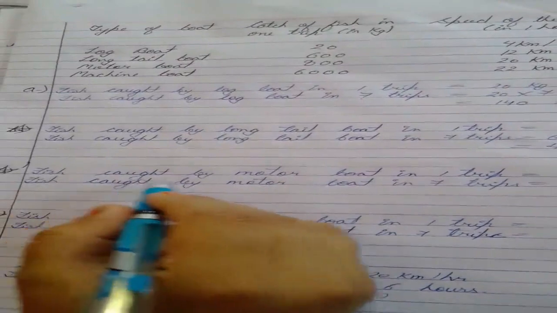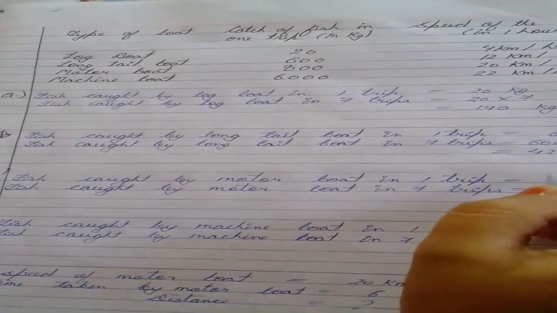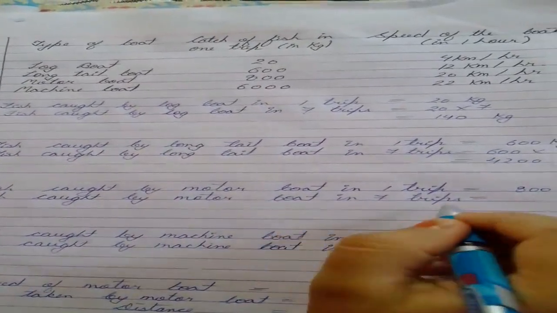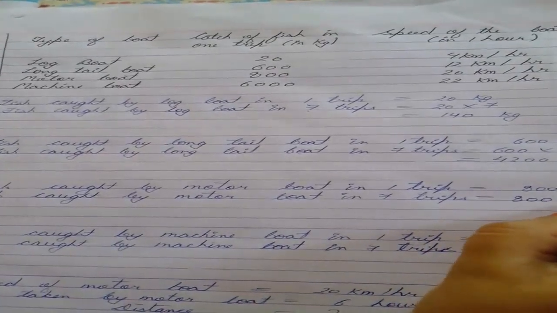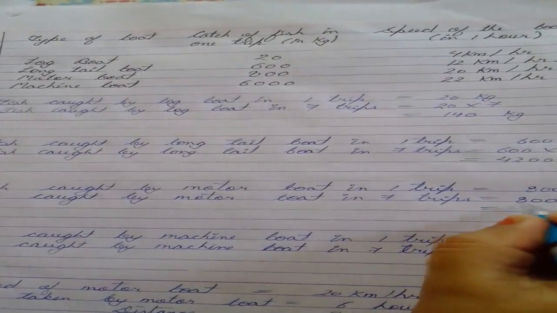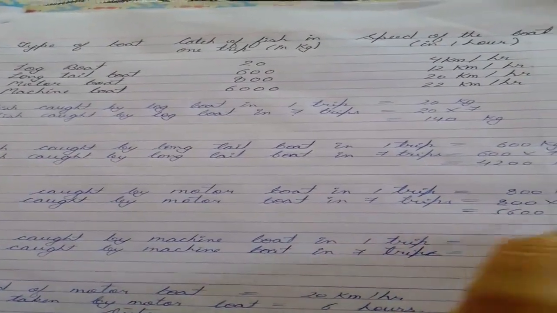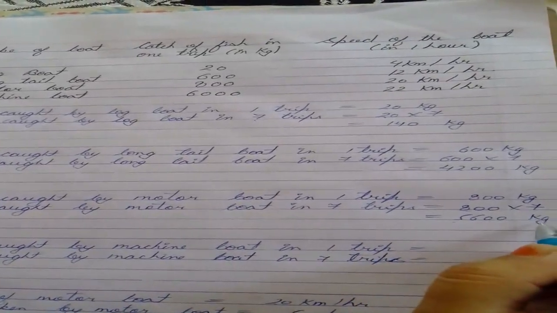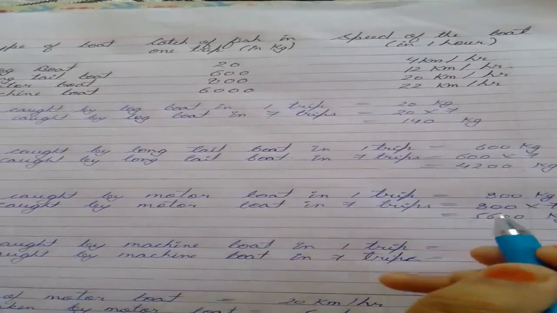Next is fish caught by the motor boat in one trip. How much did the motor boat catch? 800 kg of fish in one trip. For 7 trips, again we know the value of one trip, so we will multiply it by 7. 8 sevens are 56. Zeros will be at the back in the same way. That means 5600 kg of fish will be caught by the motor boat in 7 trips.